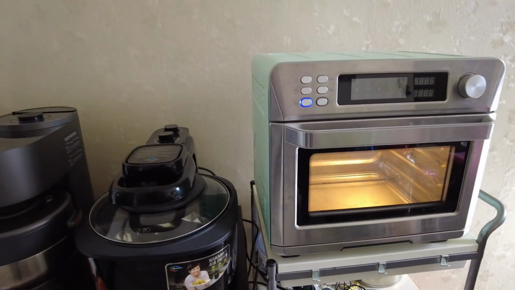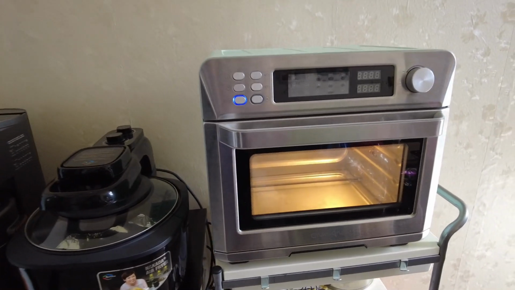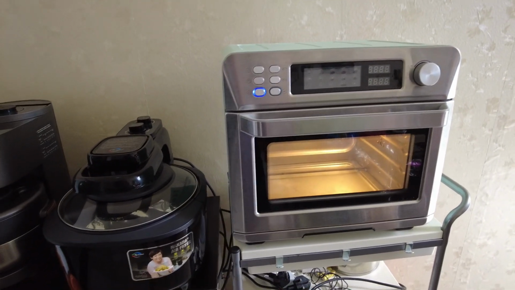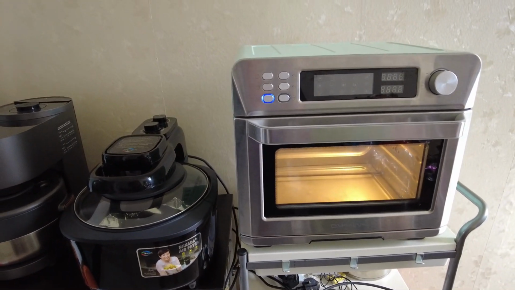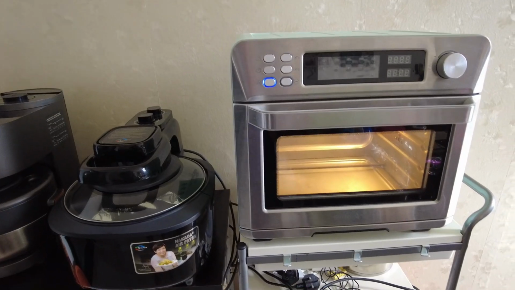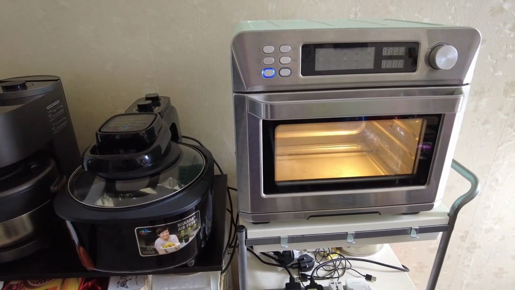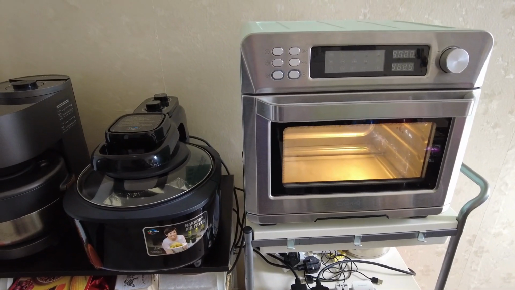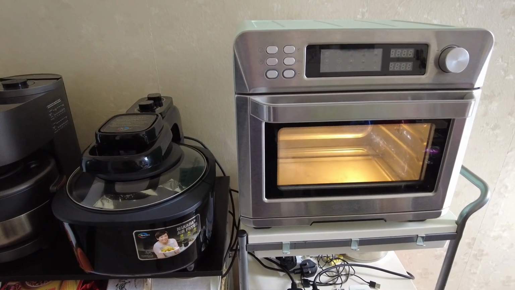This makes things a lot easier because I don't have to squat down like with my convection oven just now, every time to check on the cooking process. So an air fryer is a convection oven that allows you to put it on the countertop.